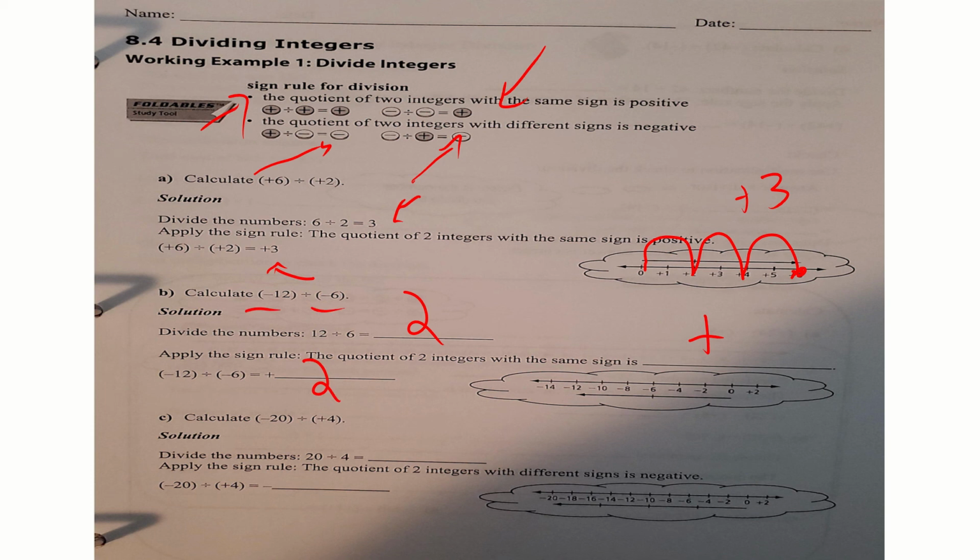The last one in this slide has negative 20 divided by positive 4. So what you want to do is 20 divided by 4 first, which is 5. Apply the sign rule. The quotient of 2 integers with different signs is negative. We have a negative and a positive, so negative 20 divided by positive 4 is going to be negative 5.